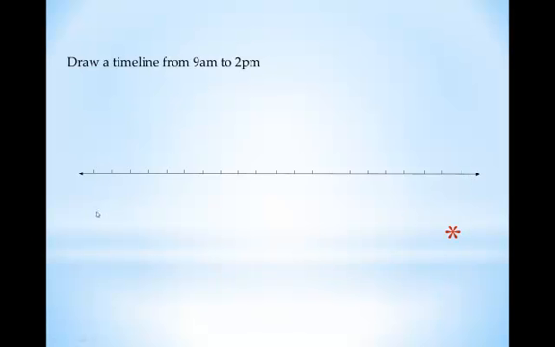So the way that you do this is, first of all, put 9 AM to start. Then we're going to go 4 divisions to our next hour. So 1, 2, 3, 4. We're going to put 10 AM after 4 divisions. Then 1, 2, 3, 4, 11 AM. 1, 2, 3, 4, 12 noon. 1, 2, 3, 4, 1 PM. 1, 2, 3, 4, 2 PM. So now we have an even scale.